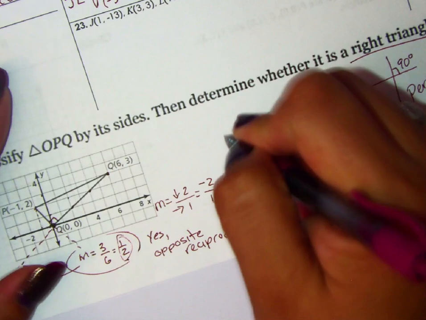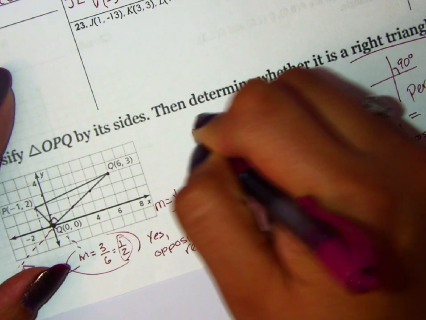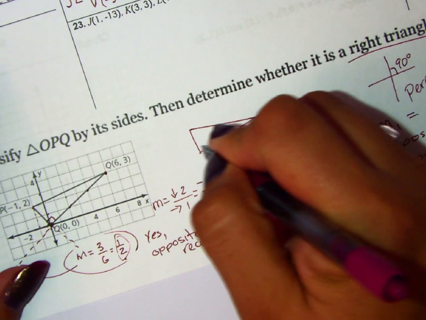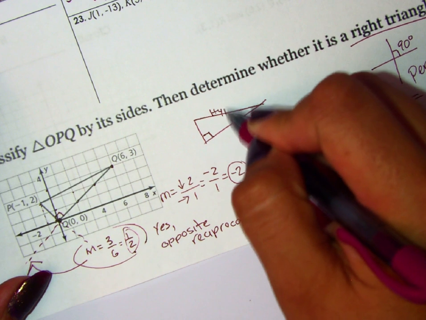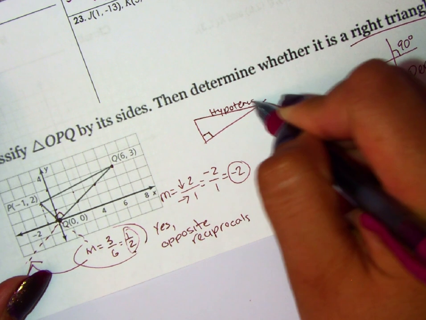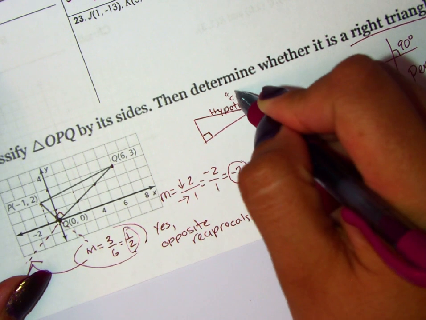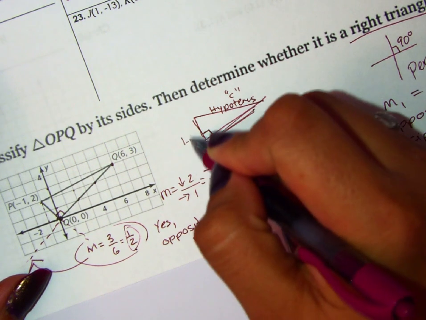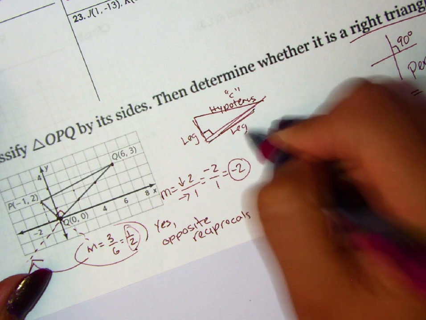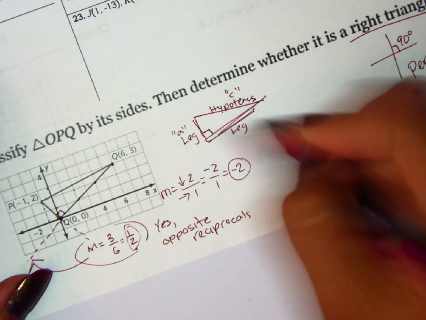That means that if you have a triangle that's a right triangle, this right here is called a hypotenuse. And it's your C value. Then these are your legs. And this is your A value and B value.